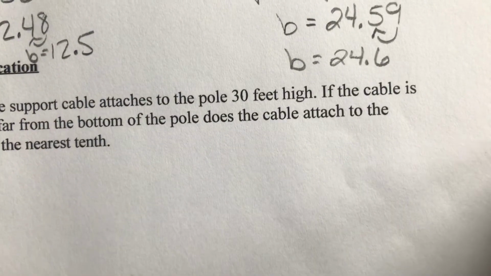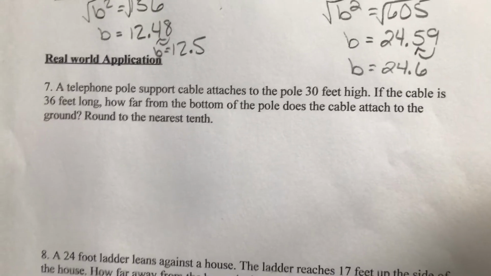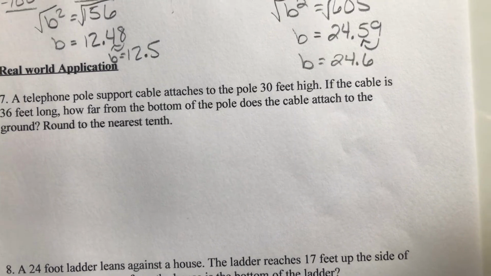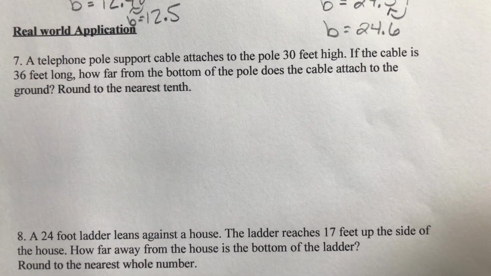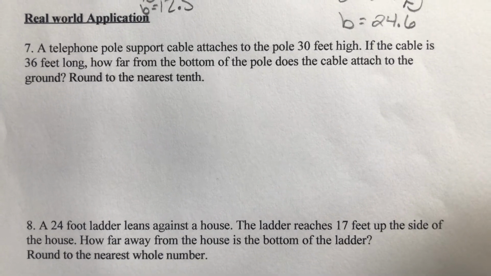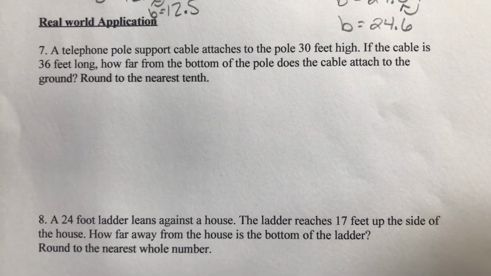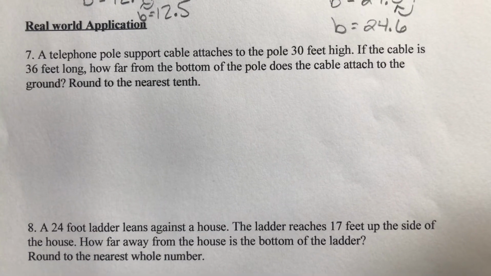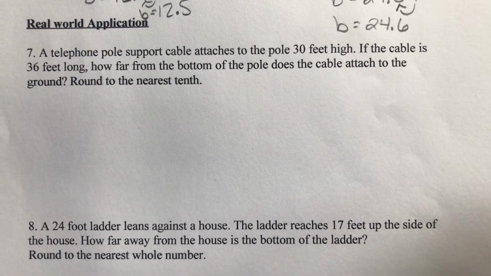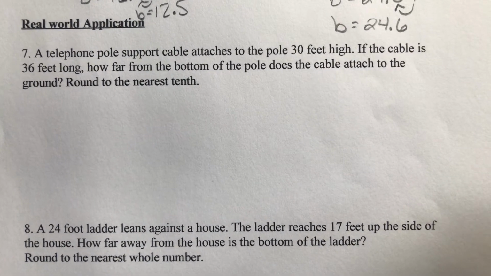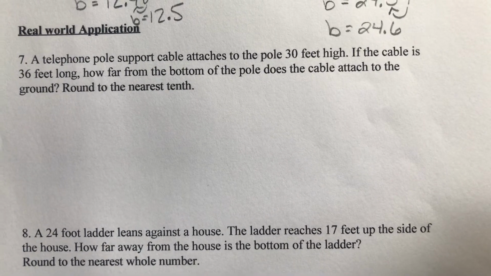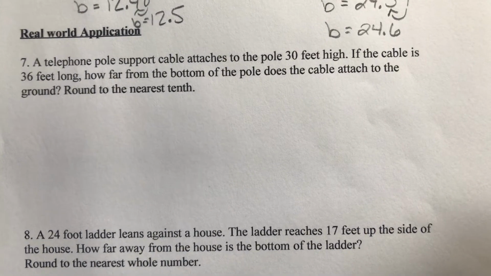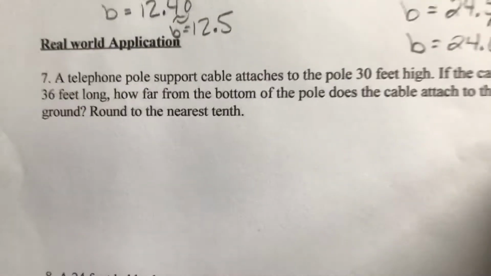All right, a couple of word problems. Again, with word problems, we're going to draw a picture first. If you feel confident, try them on your own. If you want to draw the picture and then try it on your own, you could go ahead and do that as well. A telephone pole support cable attaches to a pole 30 feet high. If the cable is 36 feet long, how far from the bottom of the pole does the cable attach to the ground? Round to the nearest tenth.